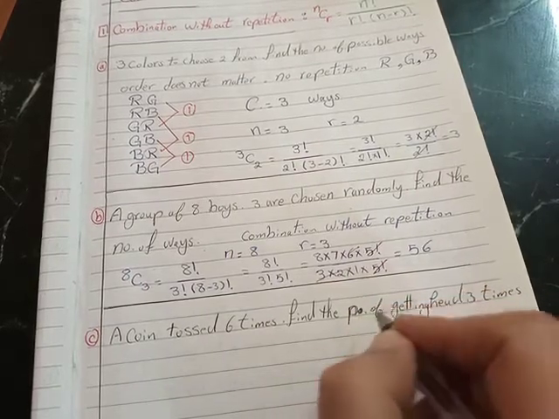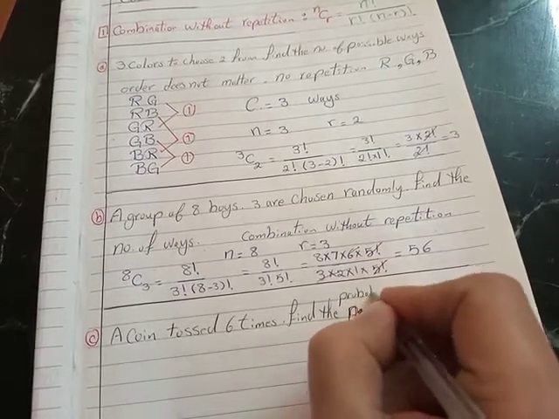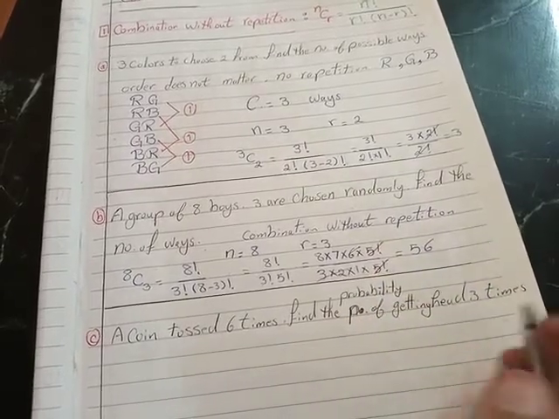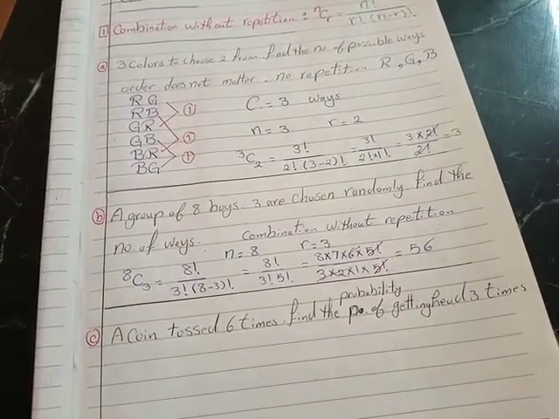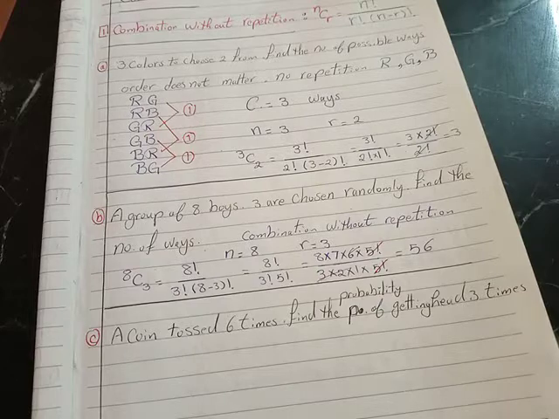The probability of getting head 3 times. What is the chance of getting head 3 times if you're throwing the coin 6 times?